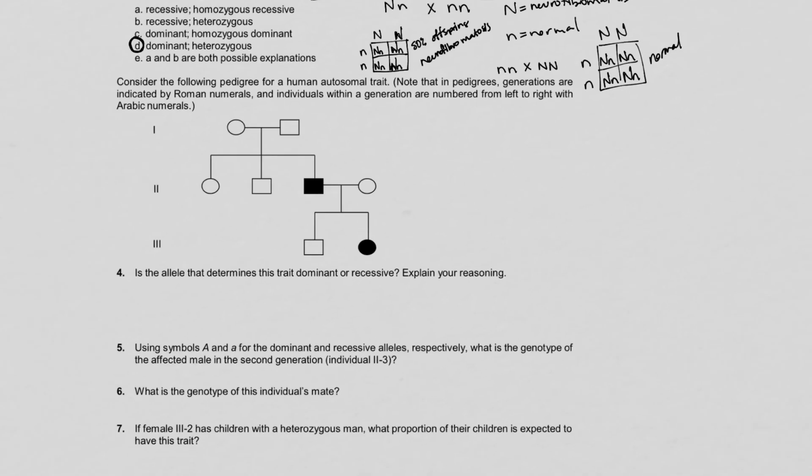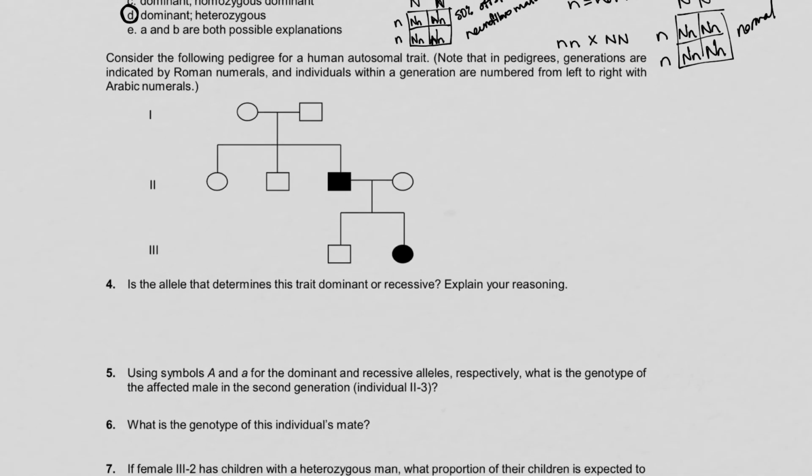All right, moving on, looking at a pedigree. Now, we didn't have any of these yet in the lab, but I did do these in lecture. Consider the following pedigree for a human autosomal trait. Autosomal tells you that it's not on a sex chromosome. Note that in pedigrees, generations are indicated by Roman numerals, individuals, and so on. Is the allele that determines this trait dominant or recessive?